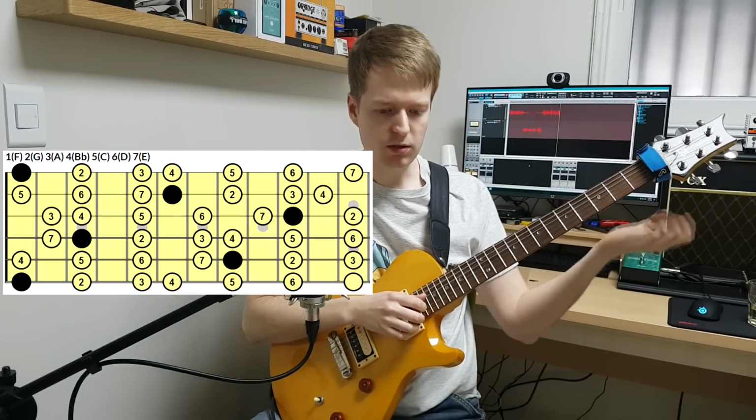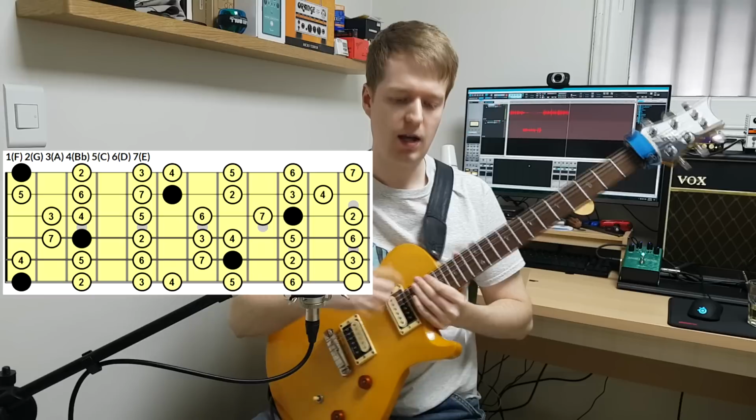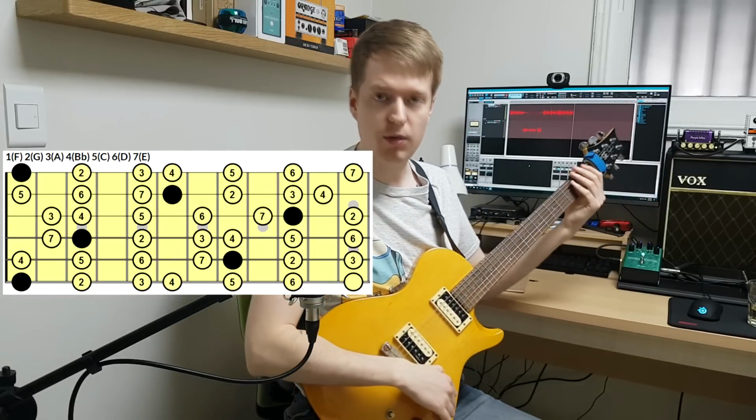And then again bring in all of the notes. So now we've got the entire major scale, notes 1 to 7, and then we can start to visualize how that works across the fretboard.